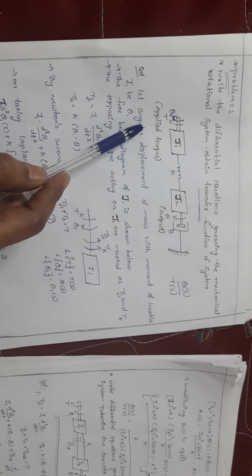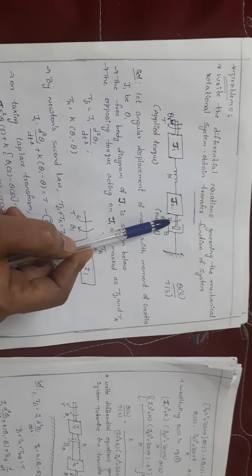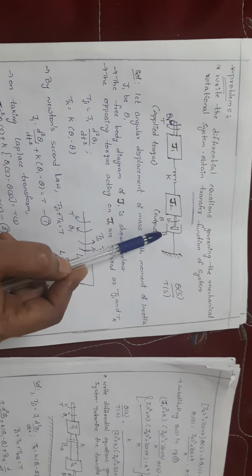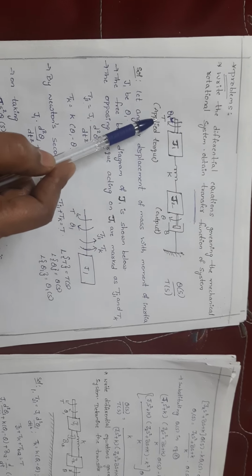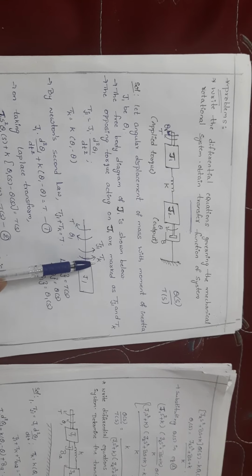So what will be the equation? On this side there is no torque, so while writing the J2 equation you should write 0 equals to, but for J1 you should write T equals to. T is equals to Tj1 plus Tk.